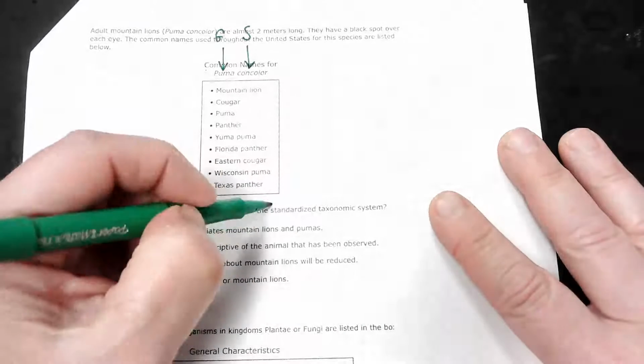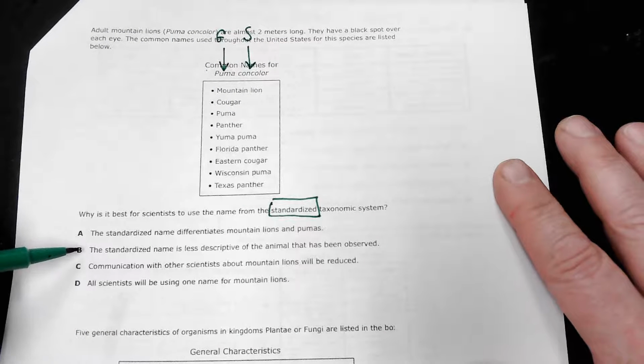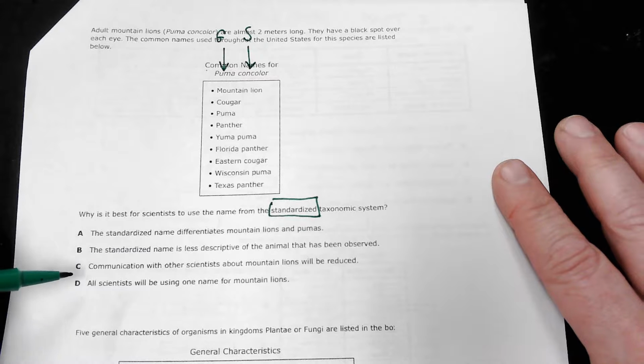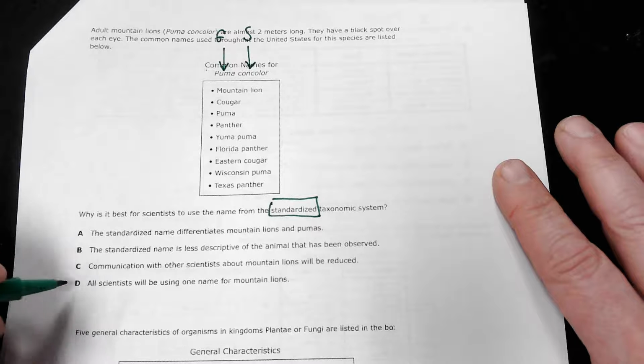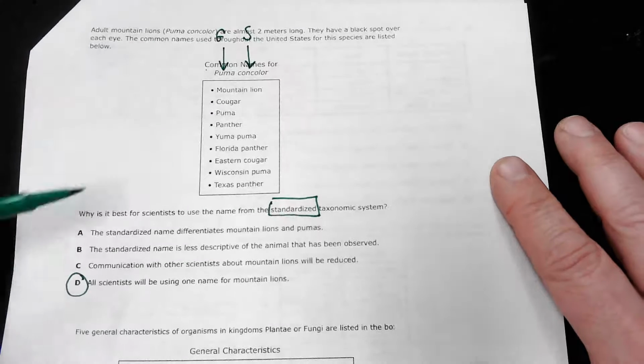So why do we use a standardized system? All right. Standardized name differentiates mountain lions from pumas. Standardized name is less descriptive. Communication with other scientists about mountain lions will be reduced, or all scientists are using one name for mountain lions. So if we have a conference about these animals, we're going to call it Puma concolor, because all of these different names could get confusing. Okay, so we use a standardized system. It reduces confusion. Everybody's talking about the same thing.